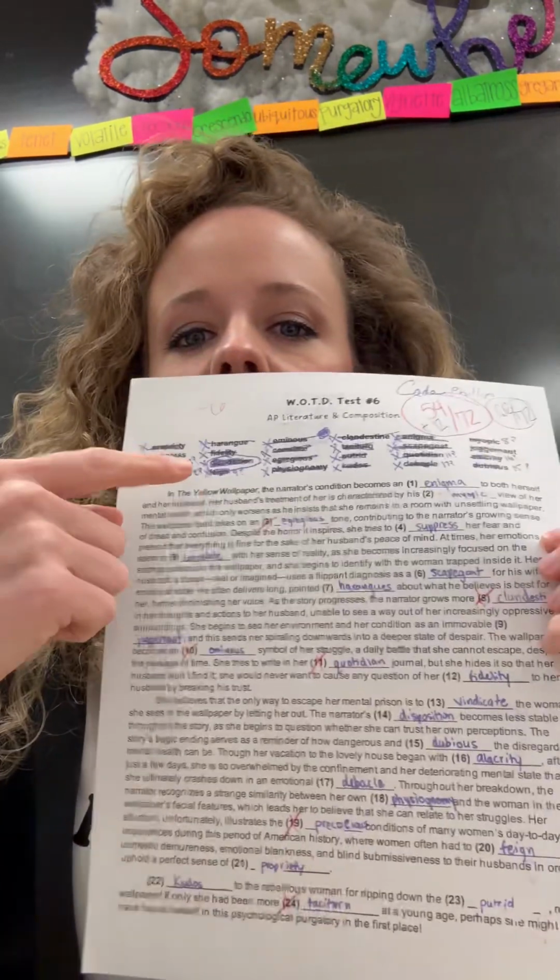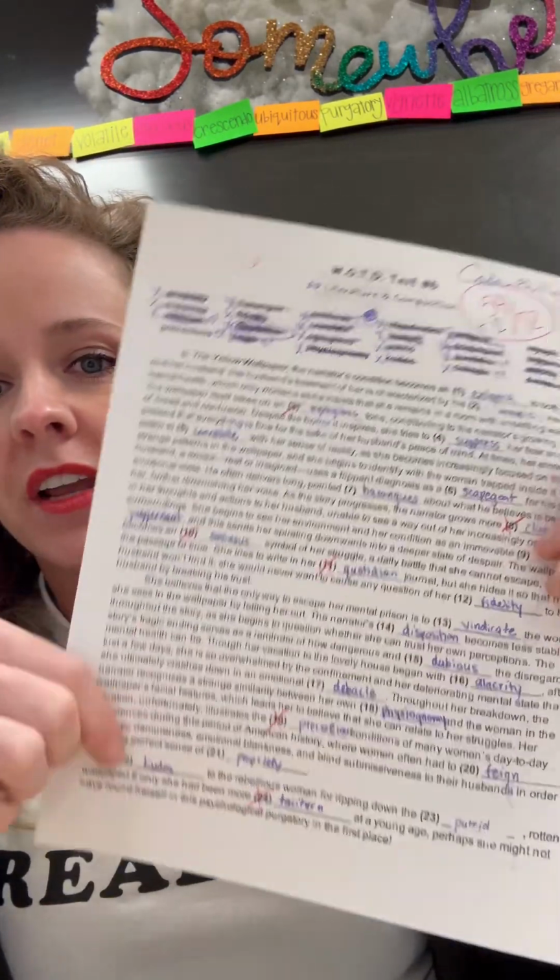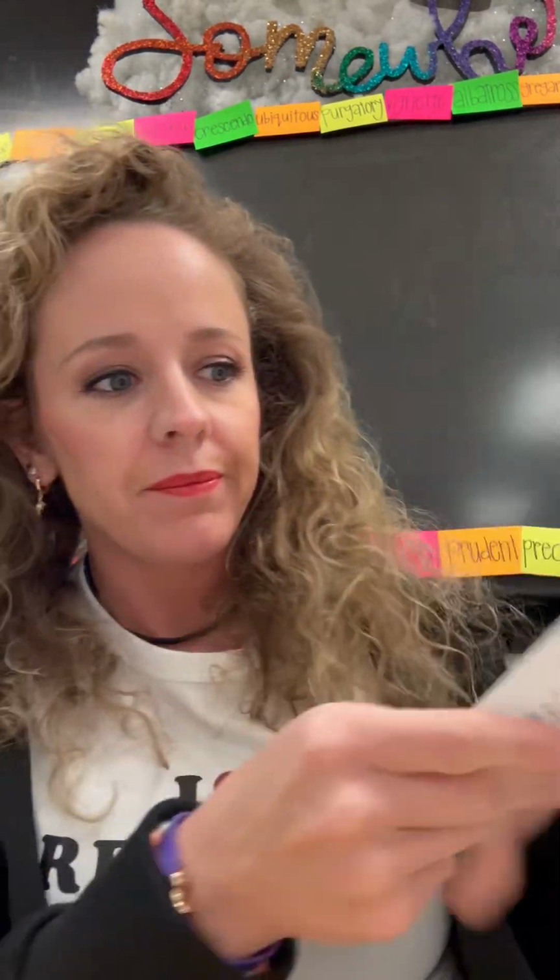Also, there's a good word of the day test you can study. It's word of the day test number 6. Again, thank you, Cade. And it's got just a summary of The Yellow Wallpaper on it as you're incorporating some really good words of the day.